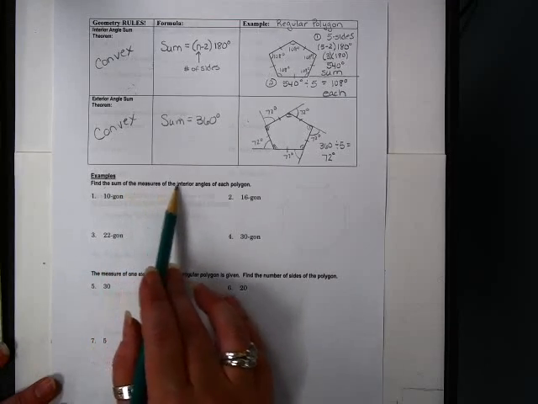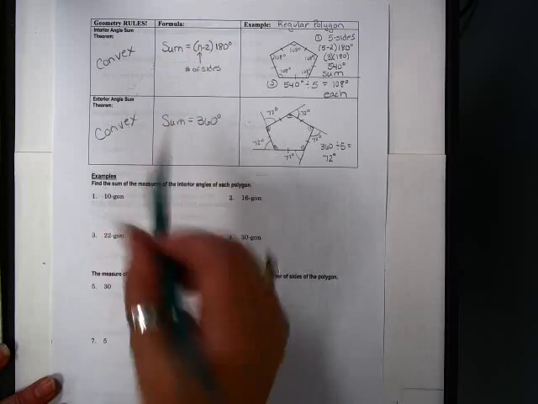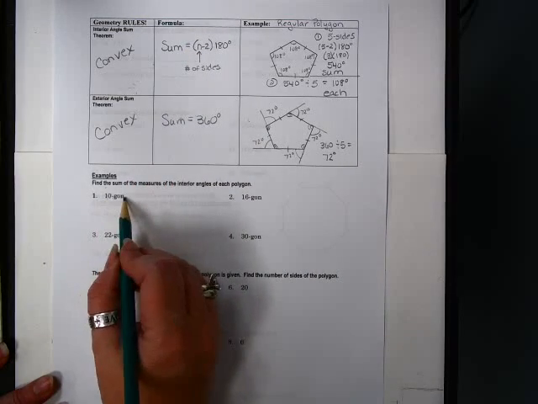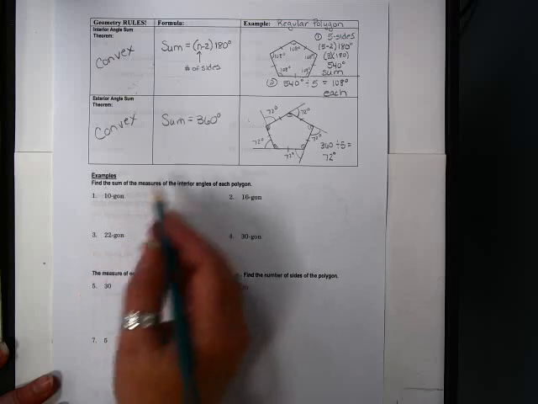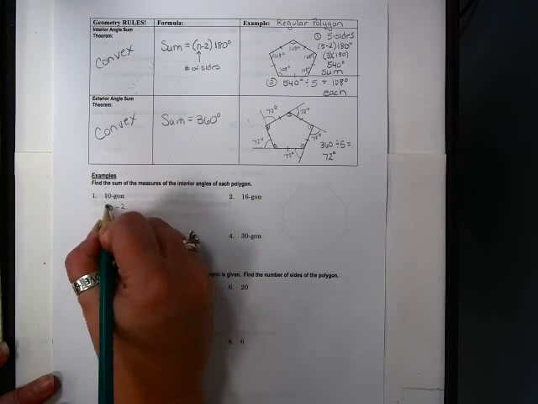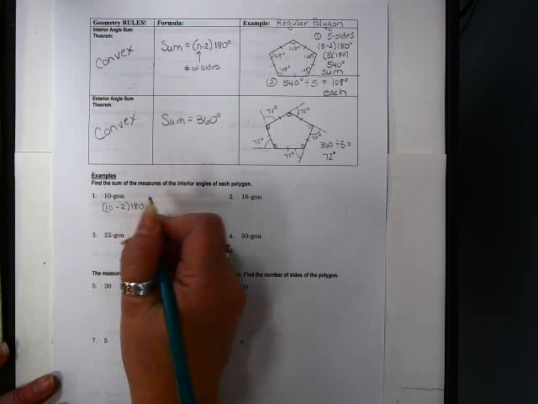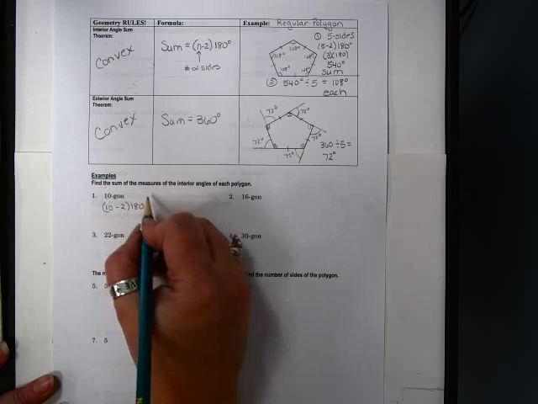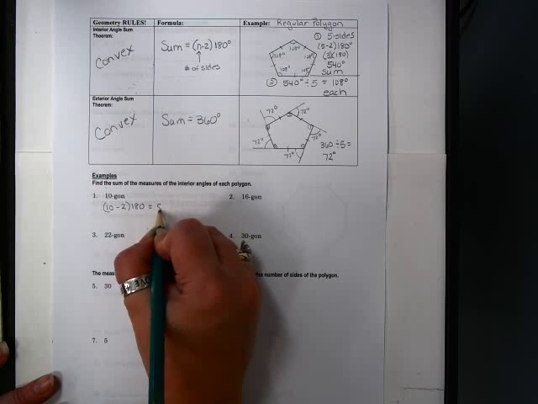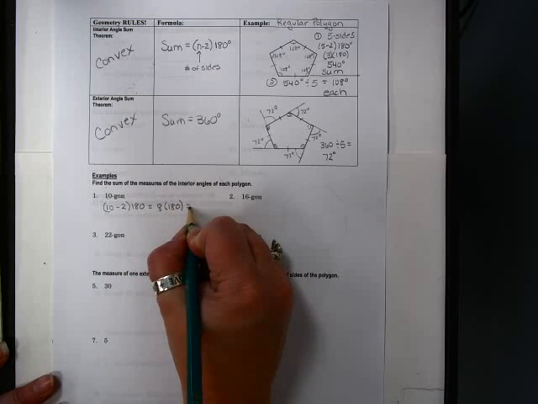Okay, let's do some examples. Find the sum of the measures of the interior angles of each polygon. Okay, interior angles, we're going to use this up here. Tengon, that's a decagon. So a decagon means I'm going to take 10 minus 2, and I'm going to multiply that by 180 degrees. So that means I have 8 times 180.